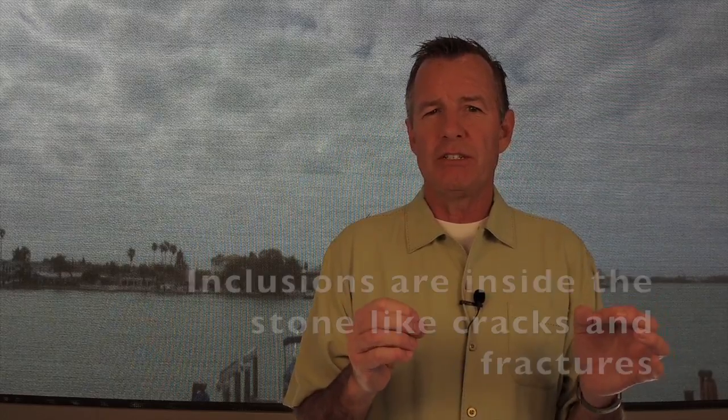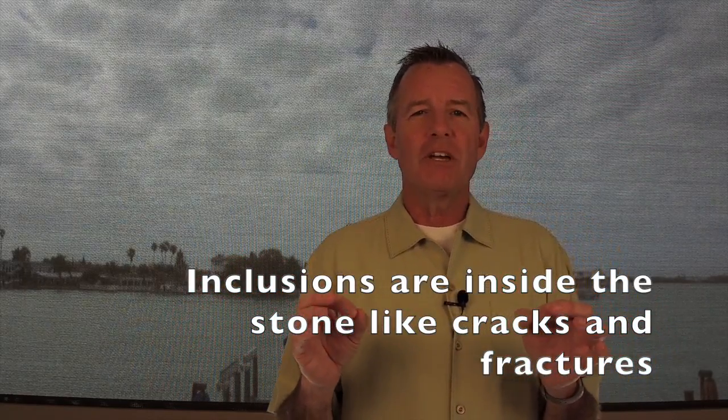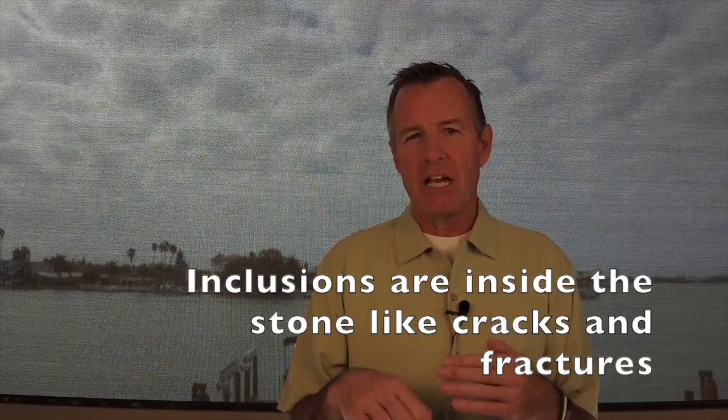Now an inclusion, clarity characteristic, will be something like a fracture that would be inside the stone. The important thing to remember about each of those, you don't want either of those to happen in your gemstone, although it's inevitable in most gemstones. But if you have something that's a surface thing like a scratch, like the blemish we talked about, that's something that could probably be polished out and it wouldn't have an effect on the durability of the stone. However, if what you have is a crack or fracture inside that stone, that inclusion, not only does that detract from the value of the stone, it can actually make that stone less durable.